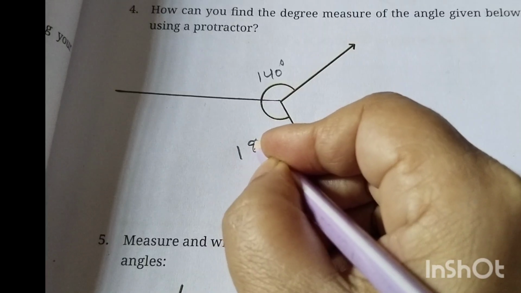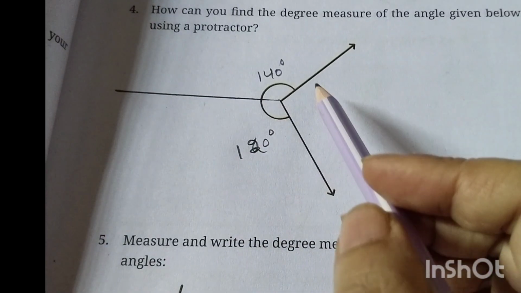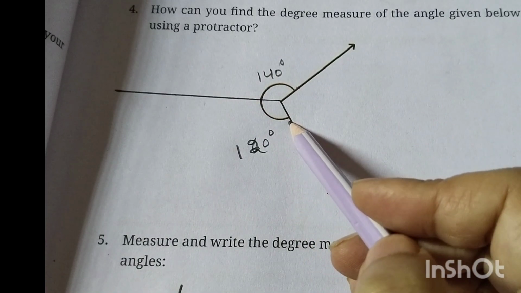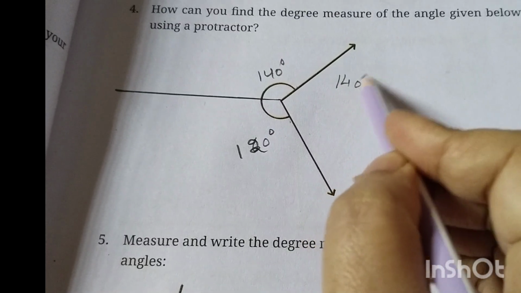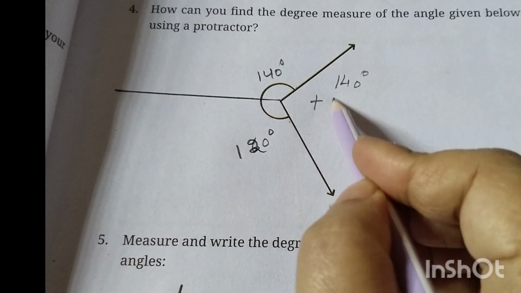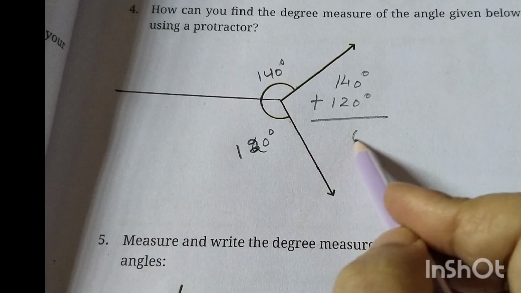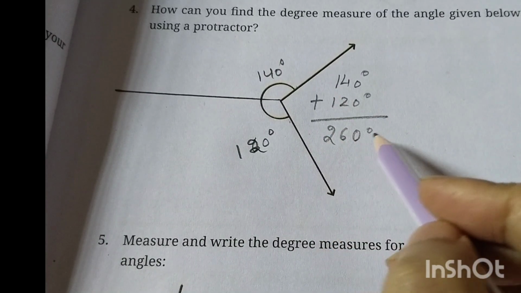It is 120 degrees, right? Now what about the measure of this complete one? It is 140 degrees plus 120 degrees, which is 260 degrees.